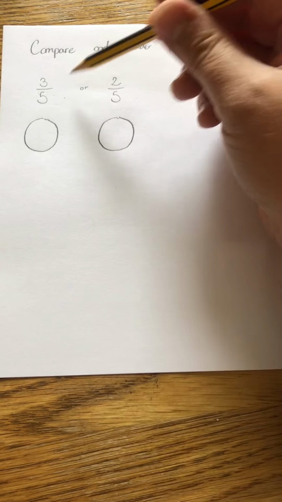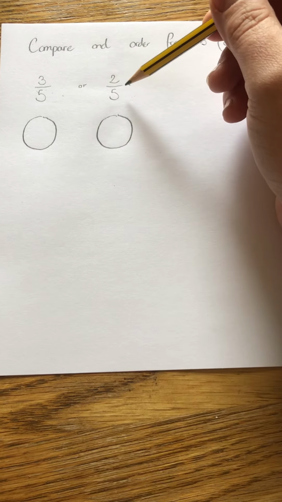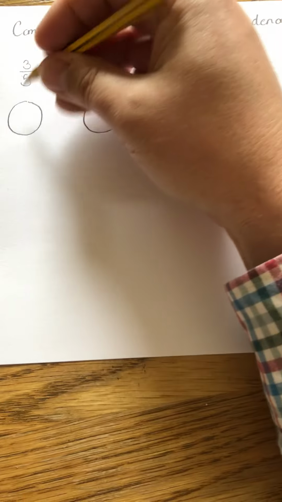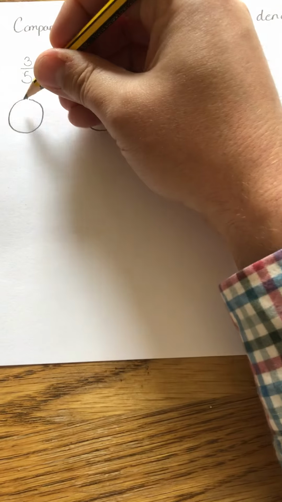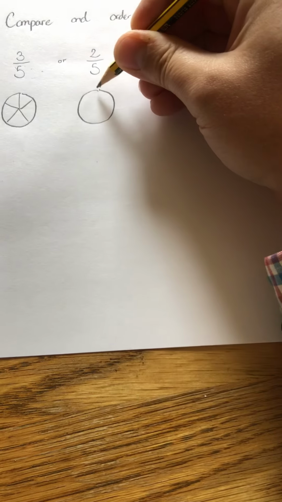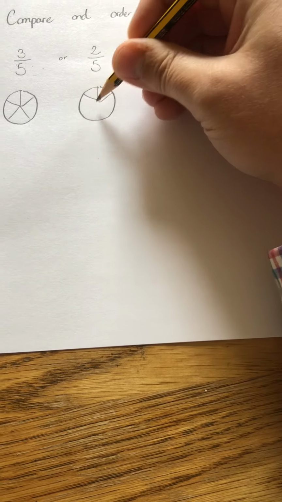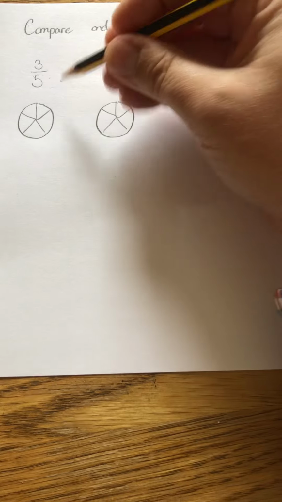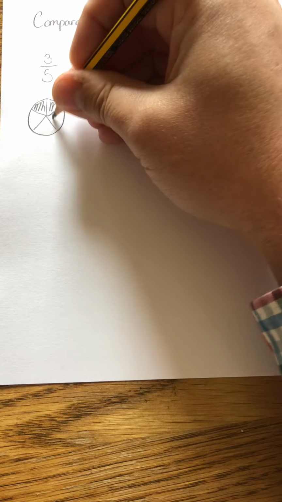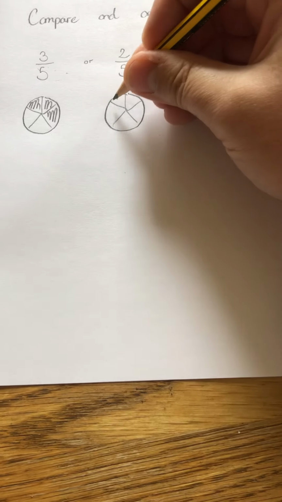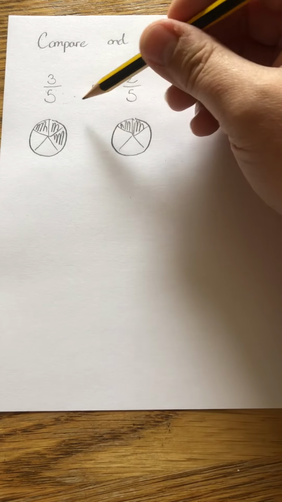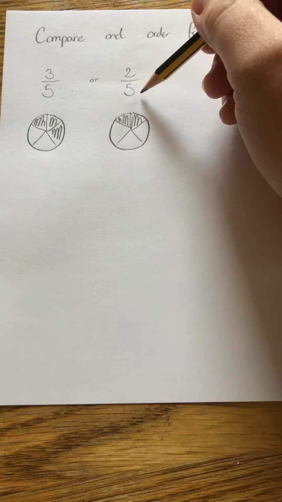First way is if you understand fractions and you're happy with fractions, you might straight away be looking at it and be able to see. But if you're not, what we could do is draw it. I'm going to draw them in circles. So my 5 would look like this. So I split that into 5. This one is 3/5. 1, 2, 3, there's 3/5. And this one is 2/5. So I can see just by drawing them that this one, 3/5, is bigger than 2/5.